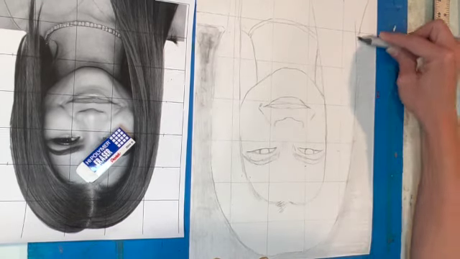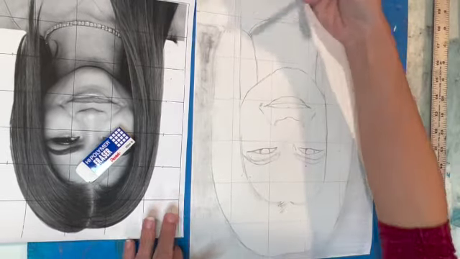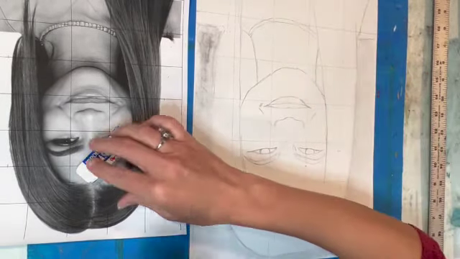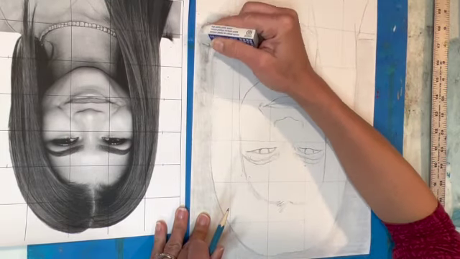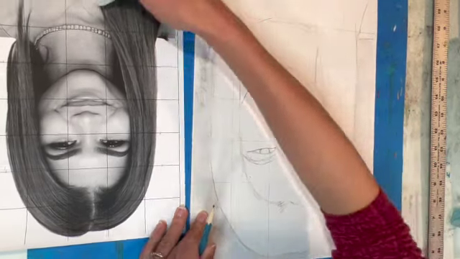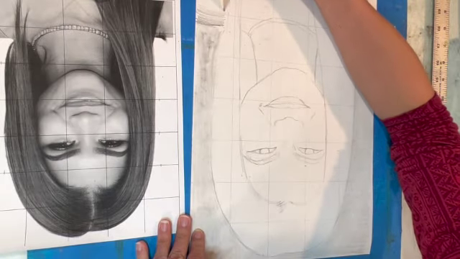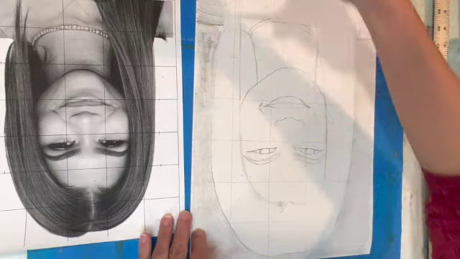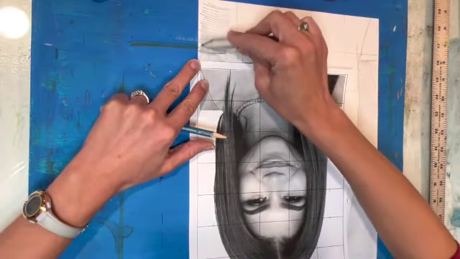I want to get all of this area nice and smoothly blended, and then I will move on to another area of my drawing. And I am going to try to erase grid lines as I go so that those are not prominent in my picture. We hope to have none of those showing when we are done.